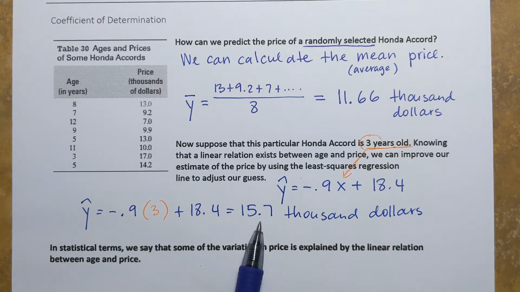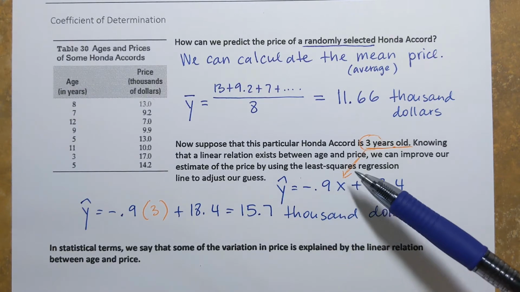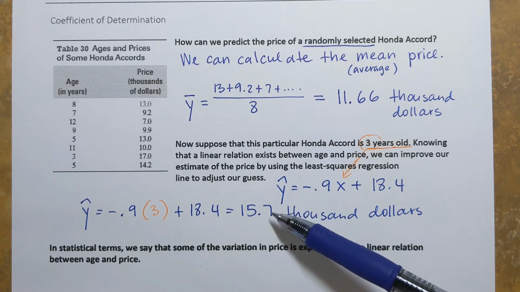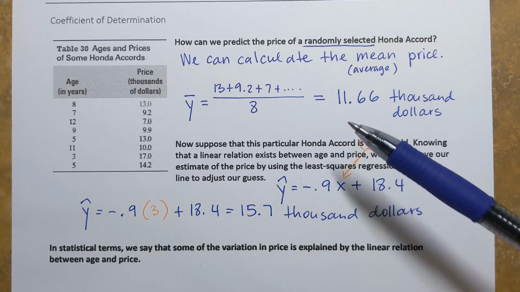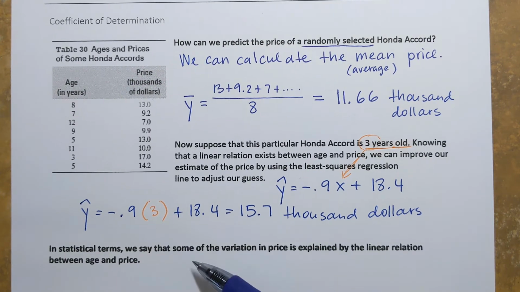And now we have another prediction, based on the given age. And we know if we pick a different age of a car, then the estimated price will be different. So while the average price always stays the same, the linear model allows us to see the change in the price depending on the age of a car. So in statistics, we say that some of the variation in price is explained by the linear relation between age and price. And we're going to try to show this graphically.